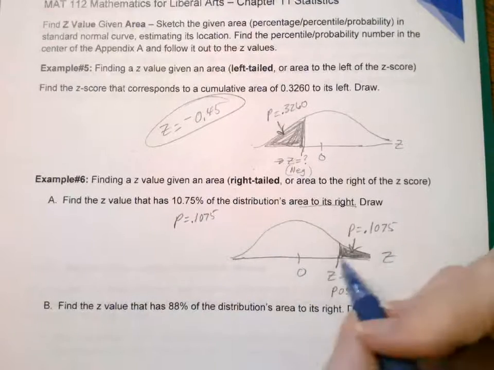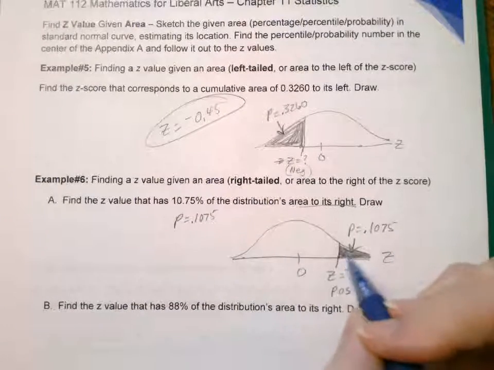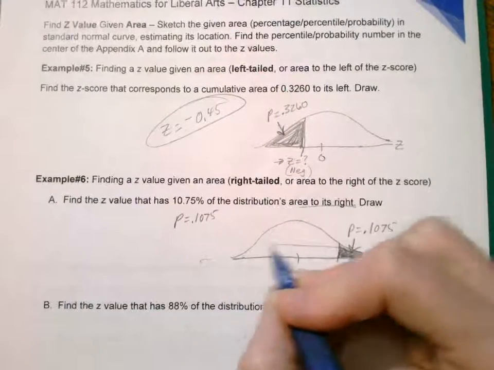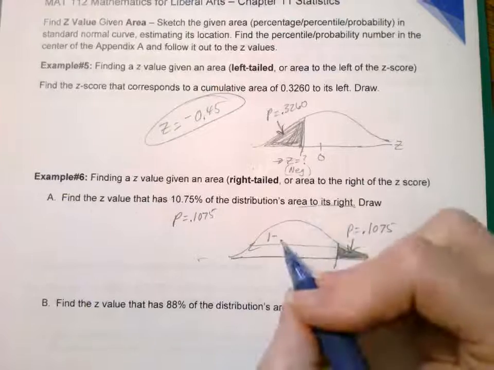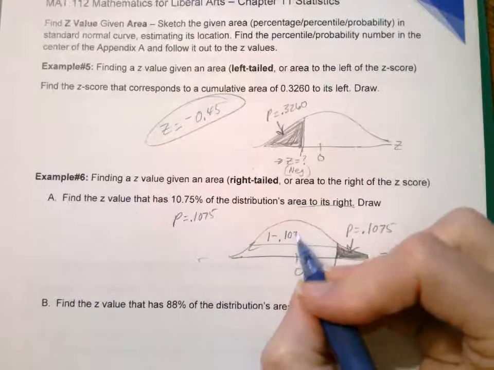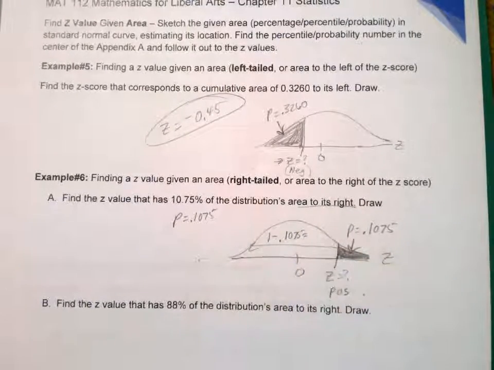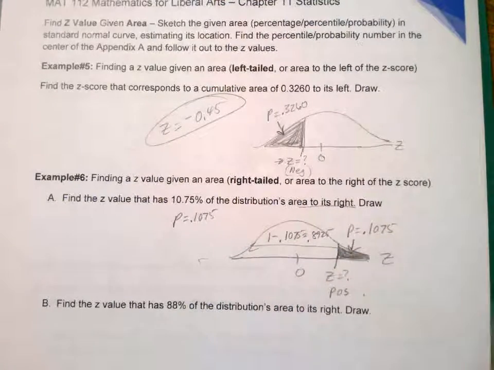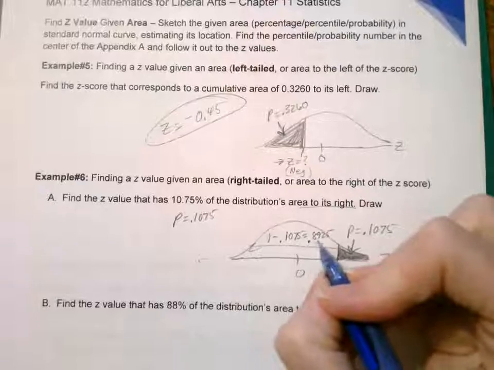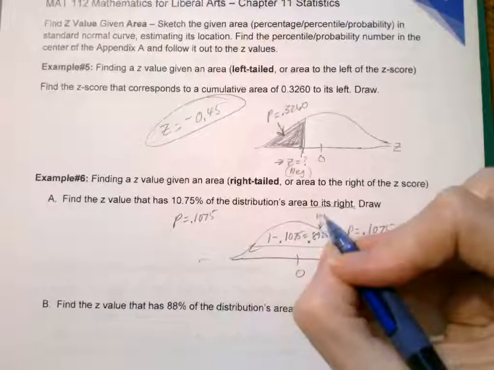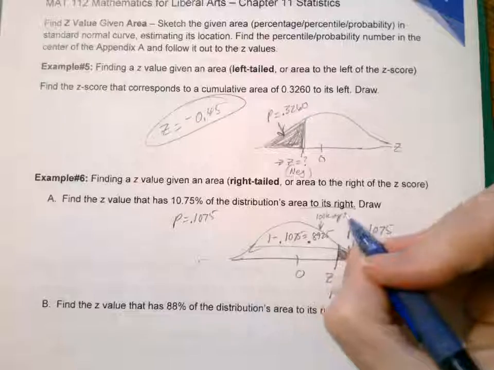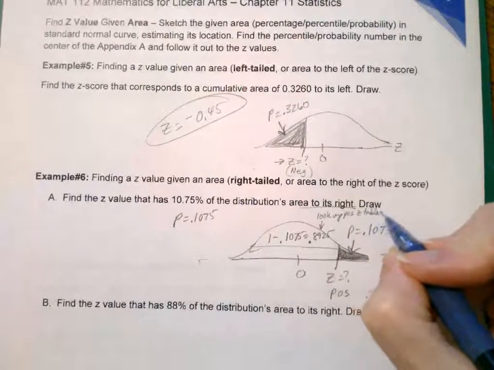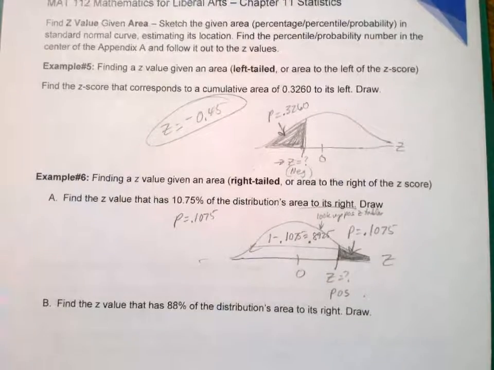So I'm going to look for, let's see, but remember my charts showed to the left. So here would be 1 minus 0.1075, which is 0.8925. So that's the number I'm looking up in the positive z tables, if you're using the blue one.